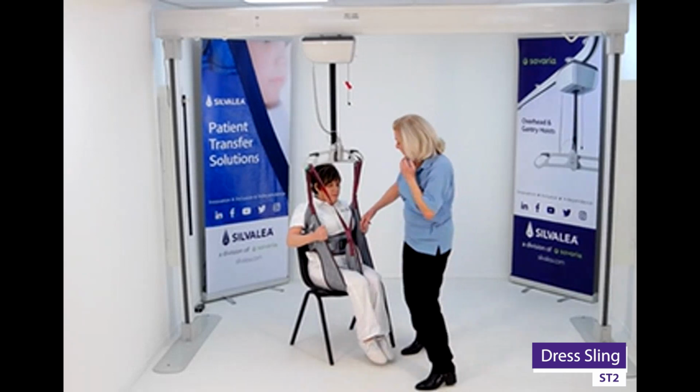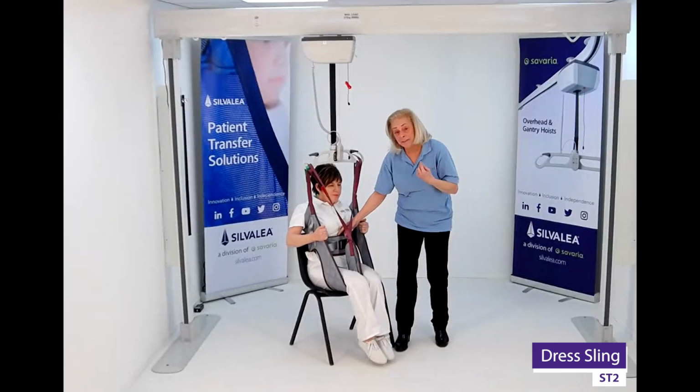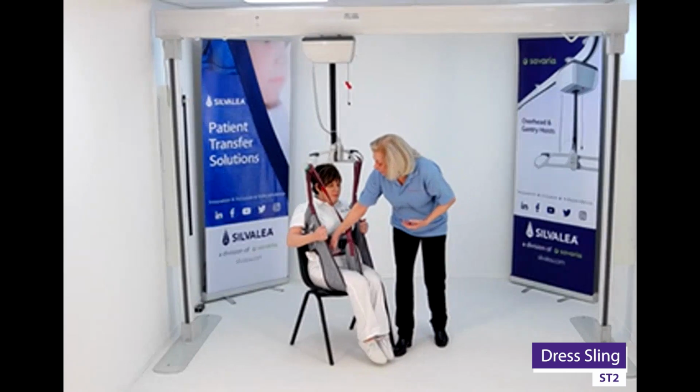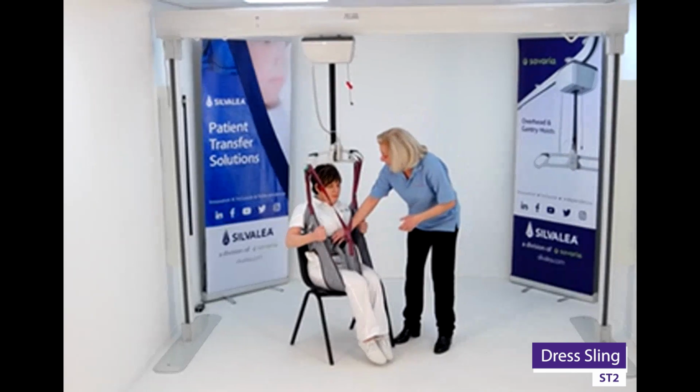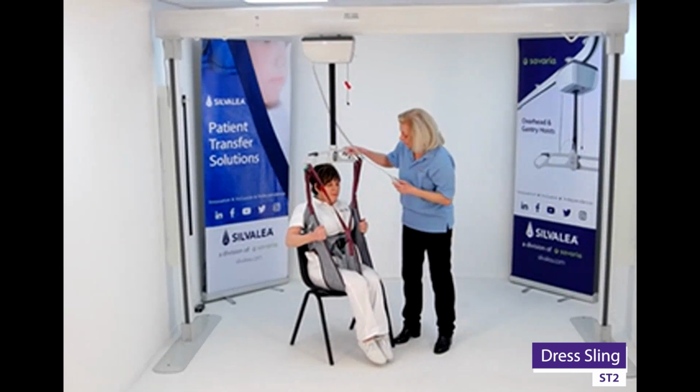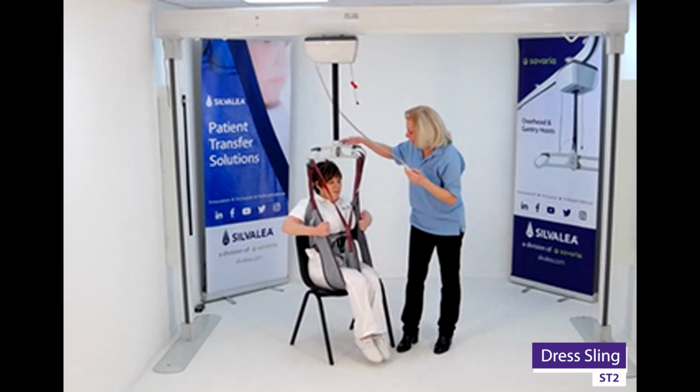So at that point, check in. If it's loosened off, pull on the webbing strap. The key thing is to keep that waistband down. So we've done that. That's as firm as we can get it.